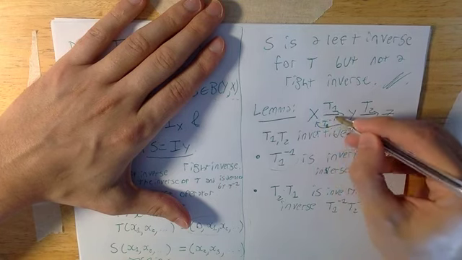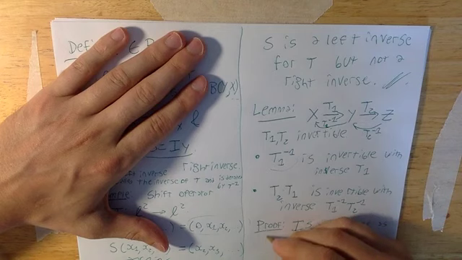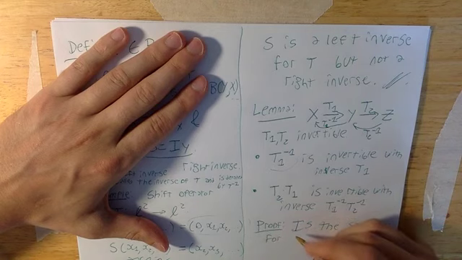Okay, so the proof is the same as for matrices. What do I mean?